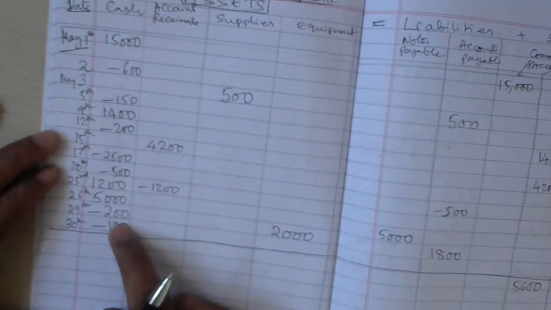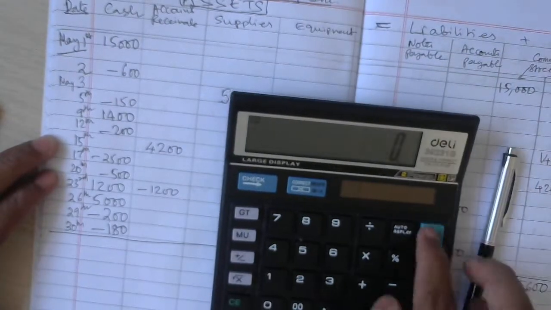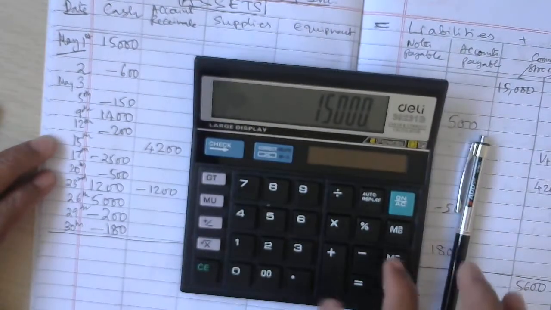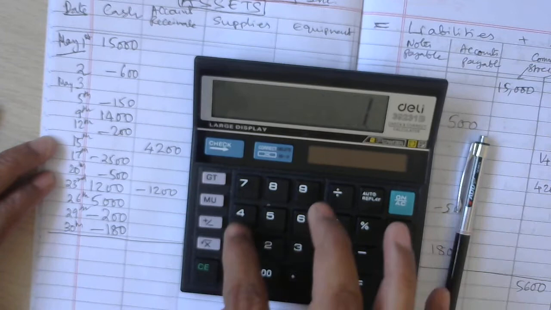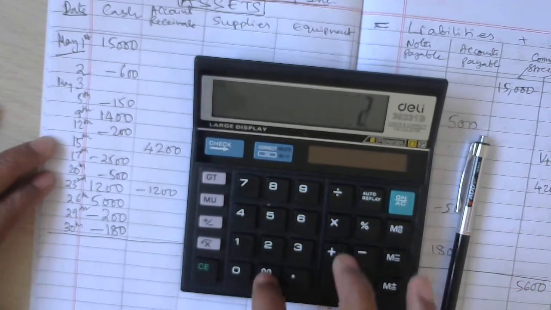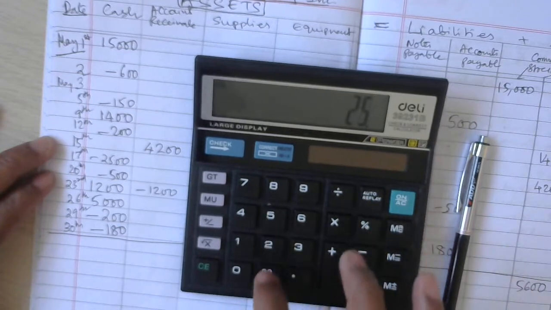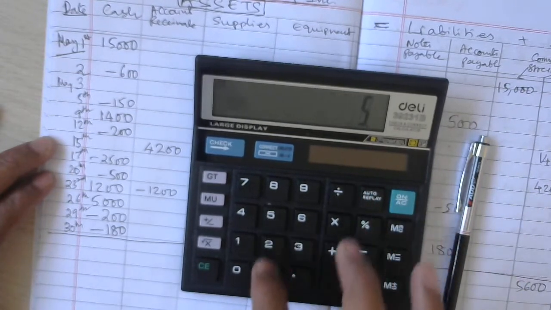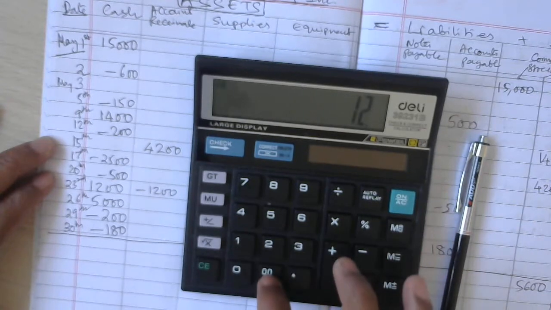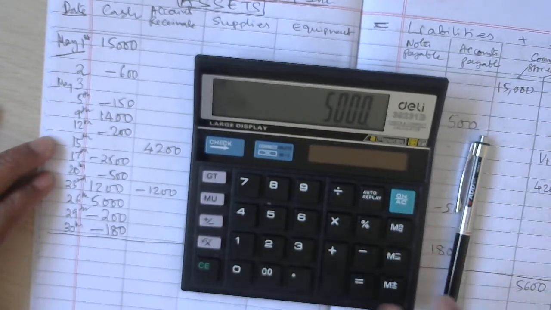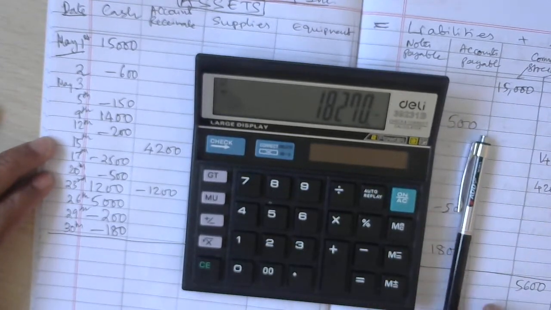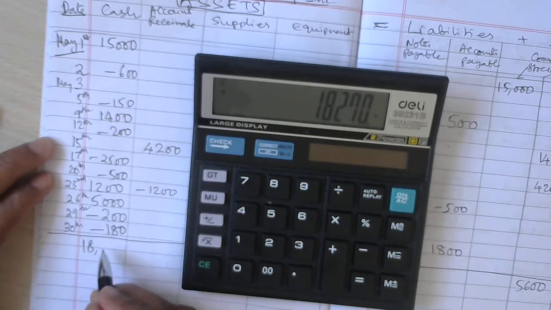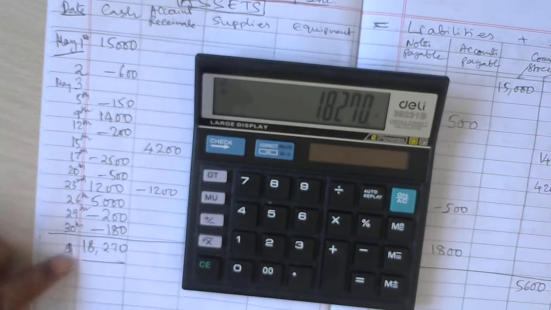So let's go and check the balance of each. So what is the cash balance? We have to do the cash balance here. So let's see. So 15,000 minus 600 minus 150 plus 1400 minus 200 minus 2500 minus 500 plus 1200 plus 5000 minus 200 minus 180 is equal to. So I am getting 18,270 as the closing balance of the cash account.